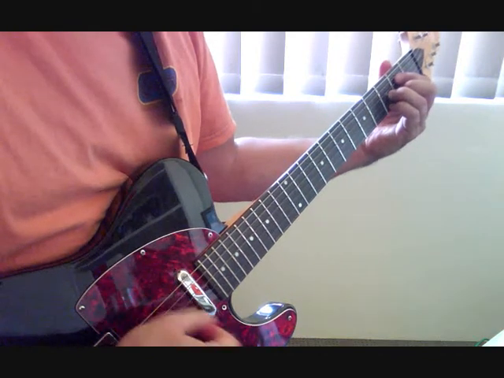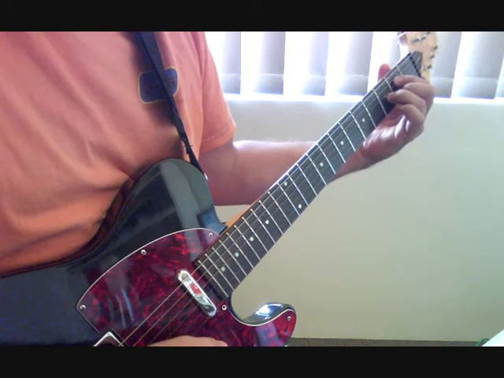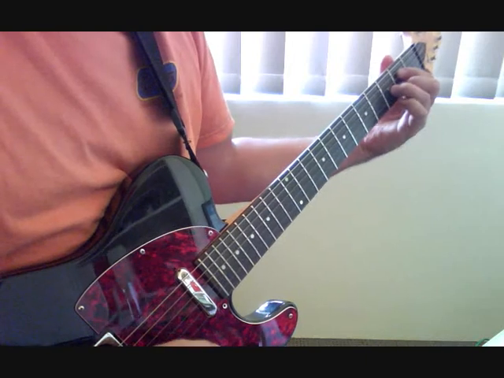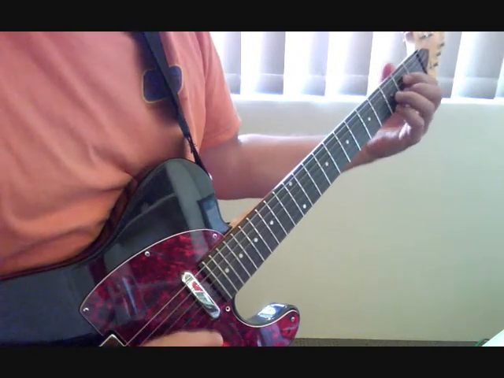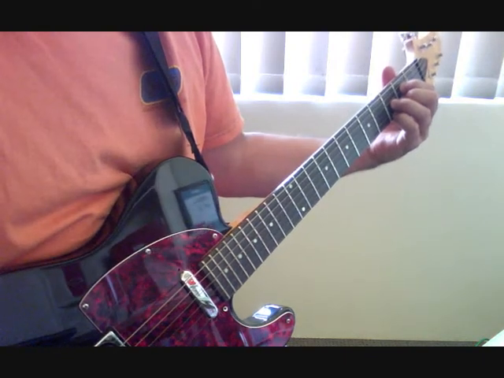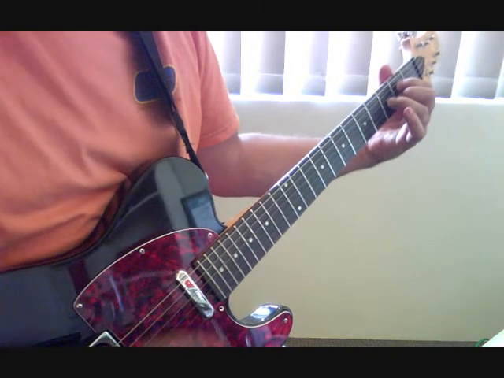Play not like that. I like it better without the other augmented fourth. You see, the diminished chord has that dissonant feel to it of augmented fourth. So sometimes I omit the second one.